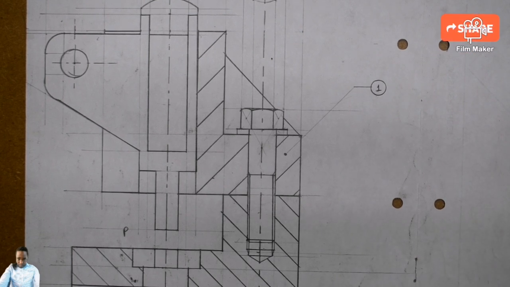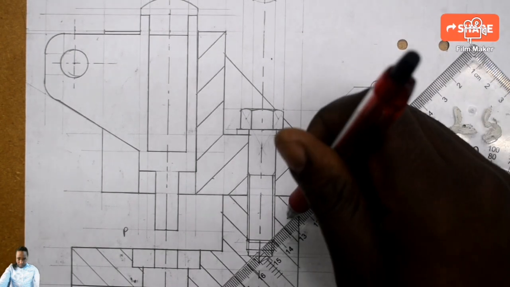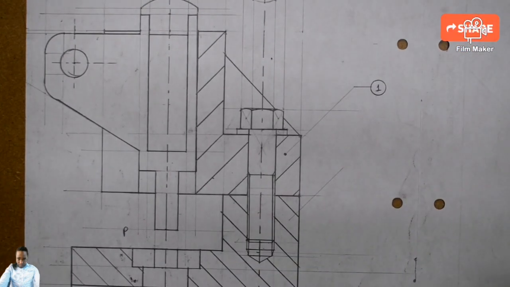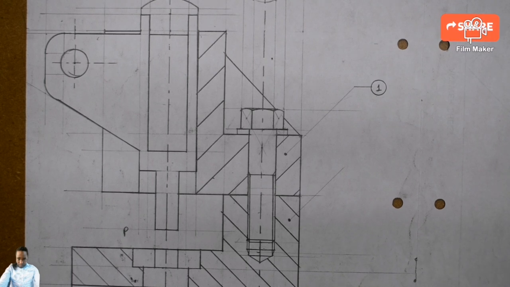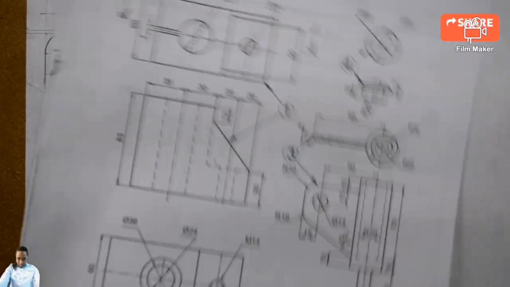You understand? So now I've just finished with item 1. Actually, if you want to see, this is item 2. So the memorandum in your question paper, that you are busy with inside the exam, the memorandum of the assembled drawing is the detailed drawing.